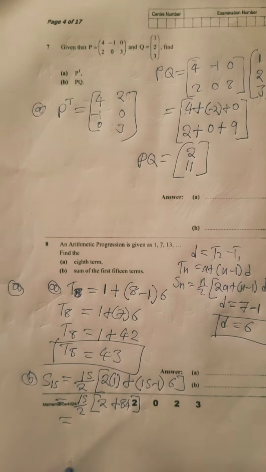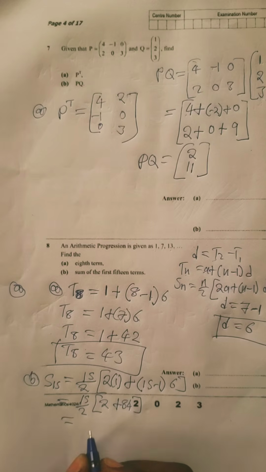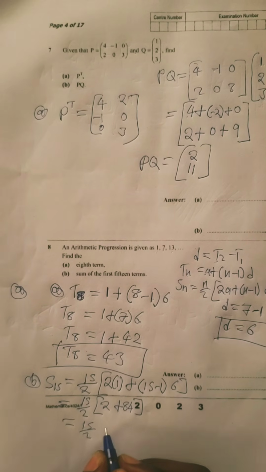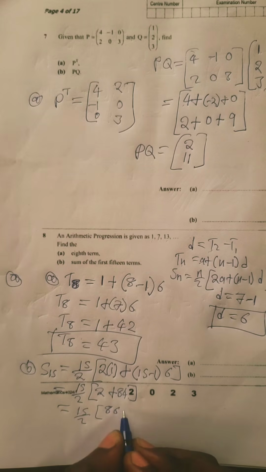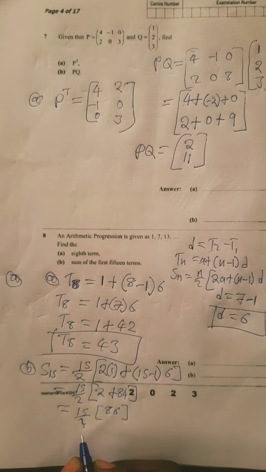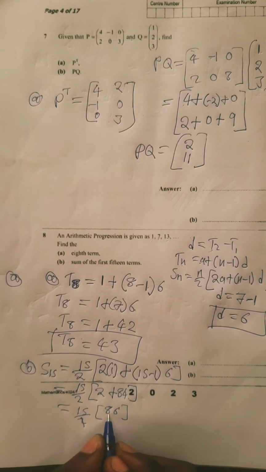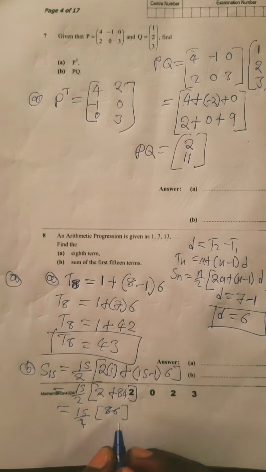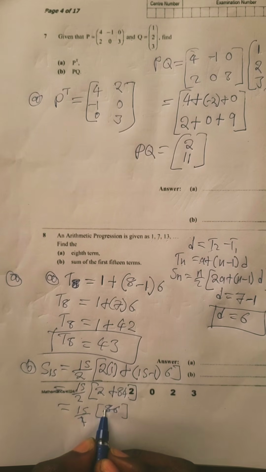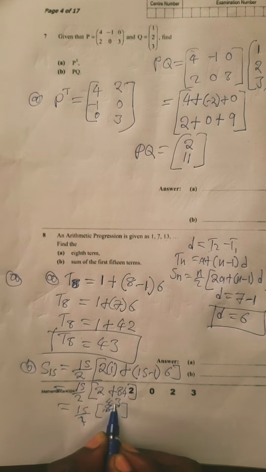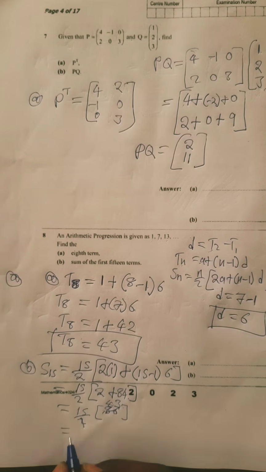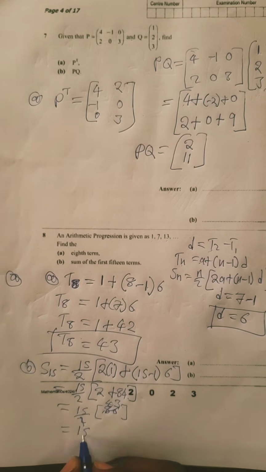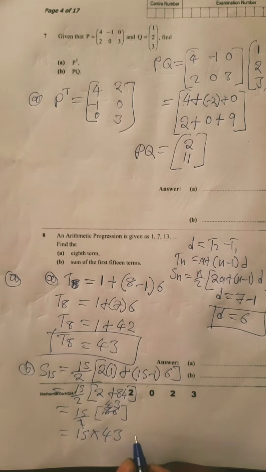So this is equal to 15 over 2 multiplied by 2 plus 84, that's 86. So we'll say over 2, even here over 2. So 2 into 86 is 43. So our answer now is going to be 15 multiplied by 43.